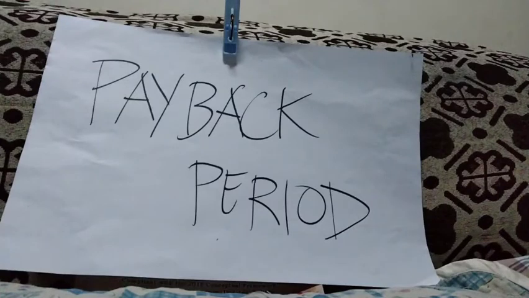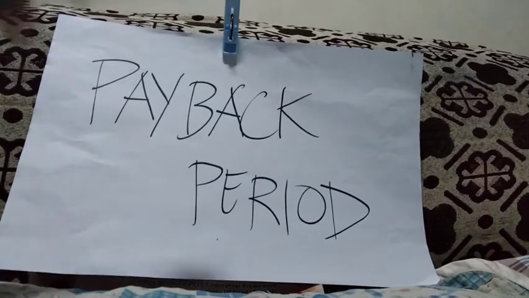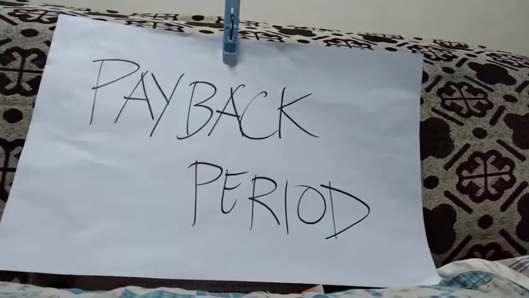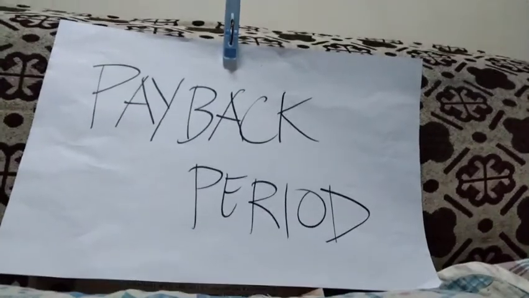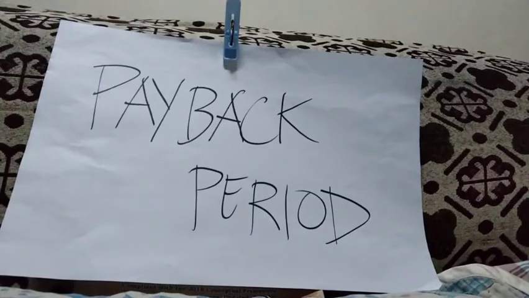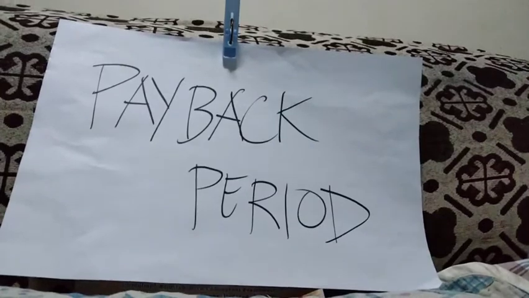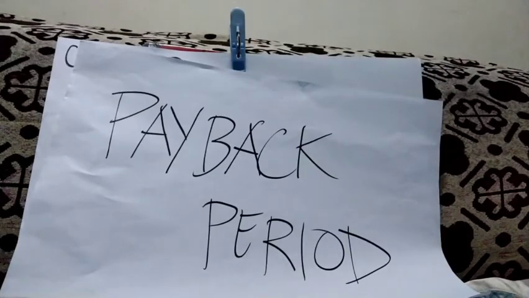So, under non-discounted cash flow, there is the payback period. What is a payback period? From the words itself, payback period, we're talking about the return or payback of the cash investment we made. For you to understand more, I will give an example. So, here is the example of payback period.